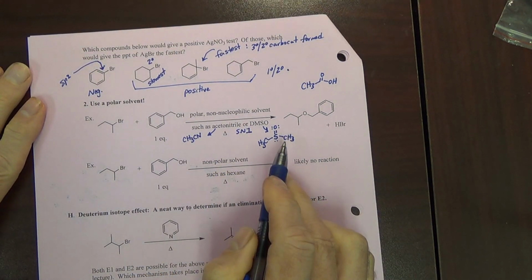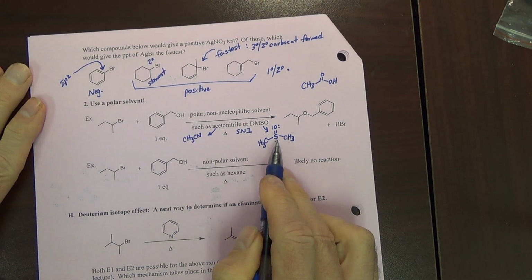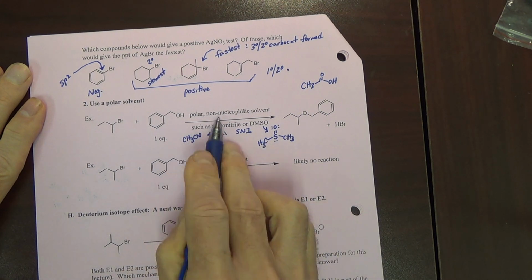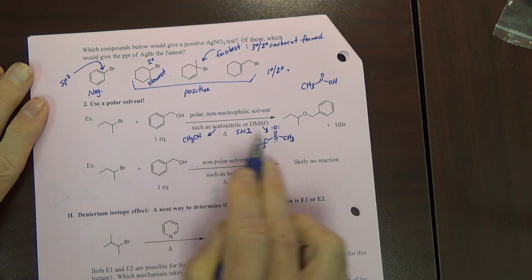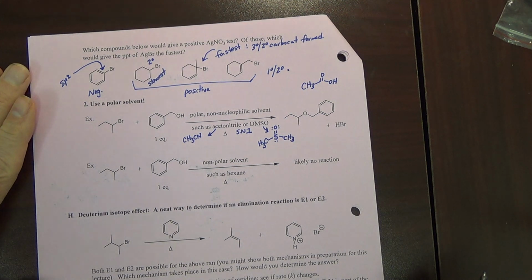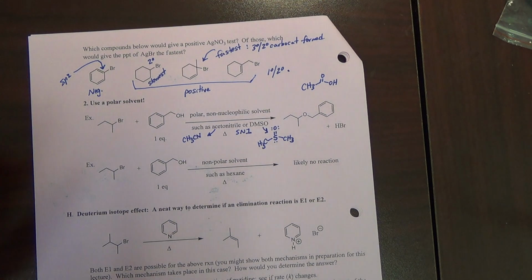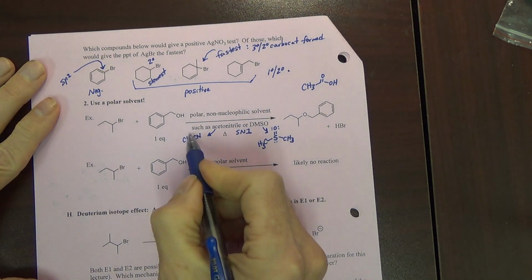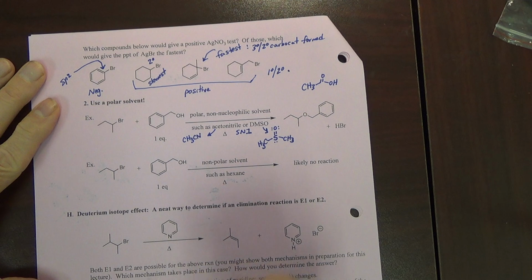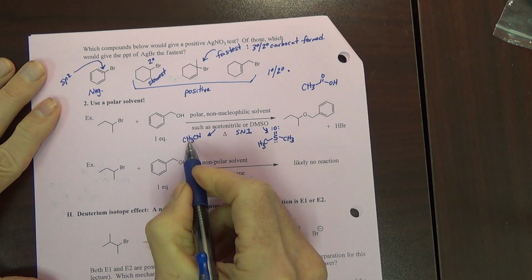Both of these are considered polar. They're also non-nucleophilic. That is, they will never act as a nucleophile. I have to cringe when I say that. I have seen acetonitrile act as a nucleophile, but it's kind of rare.